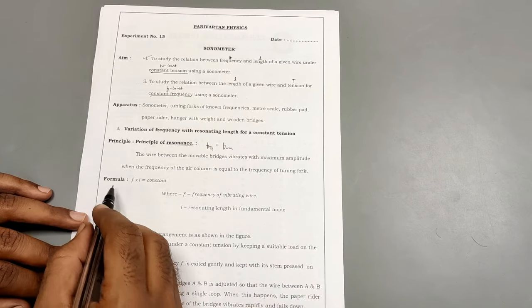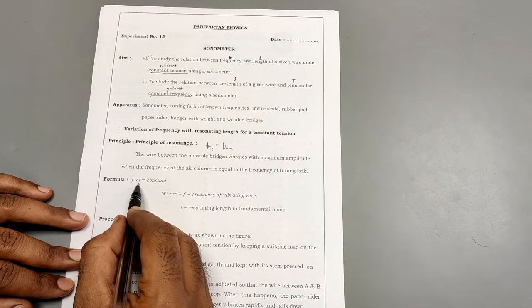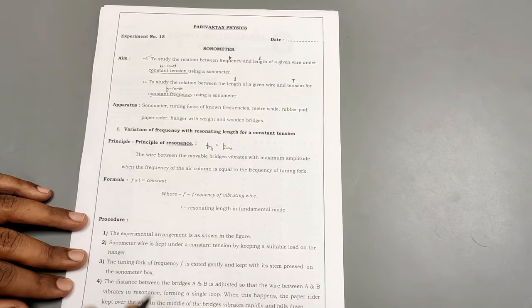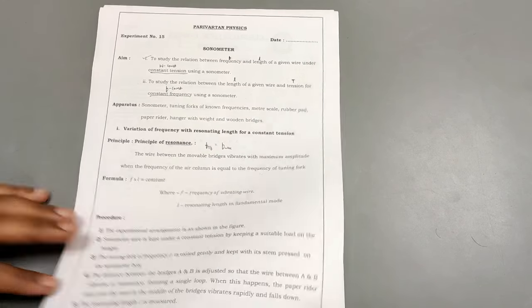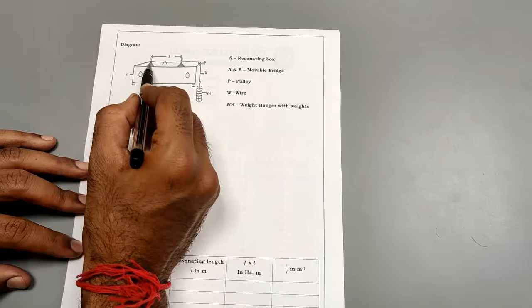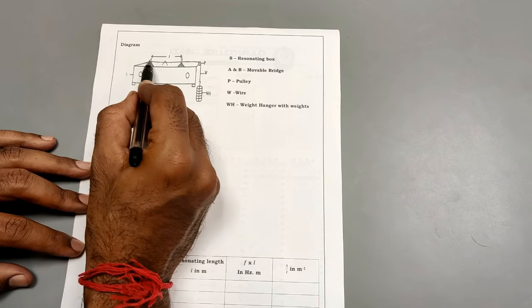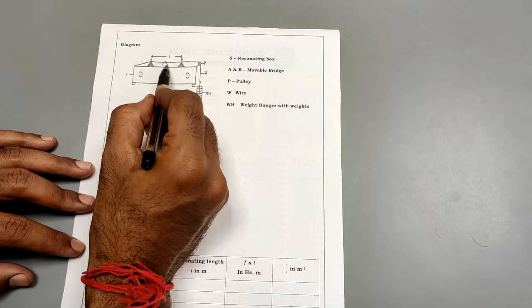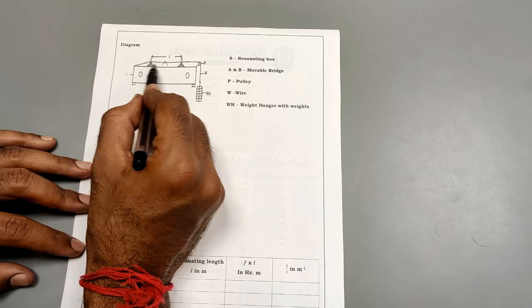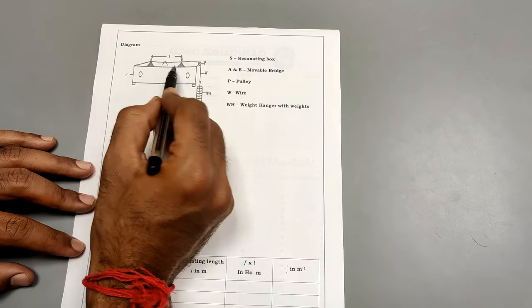That is the principle. Okay, the formula is frequency into length, where length means the resonating length in the fundamental mode, right? So that's all about the principle as well as the formula. See, the diagram is like this. This is the sonometer box. Here we have two knife-edged bridges called A and B, and here we have the paper rider. Resonating length is the length between these two sharp knife-edged bridges.